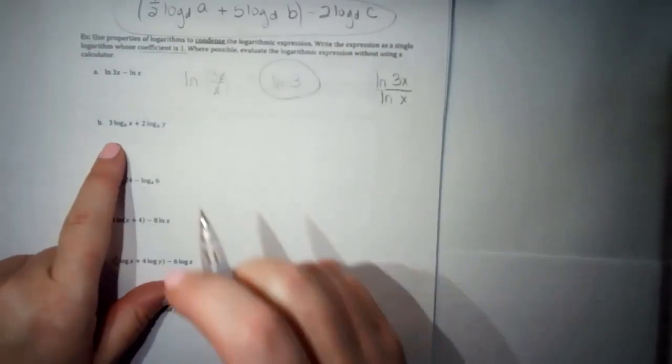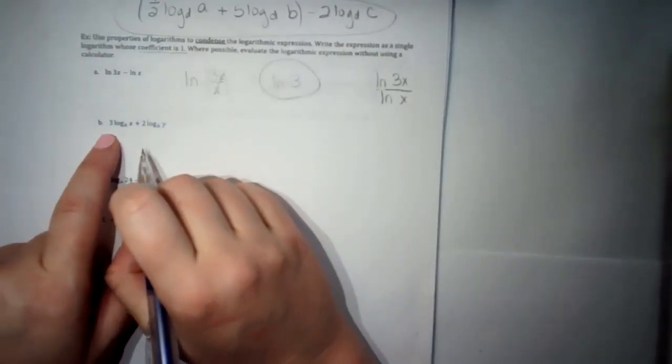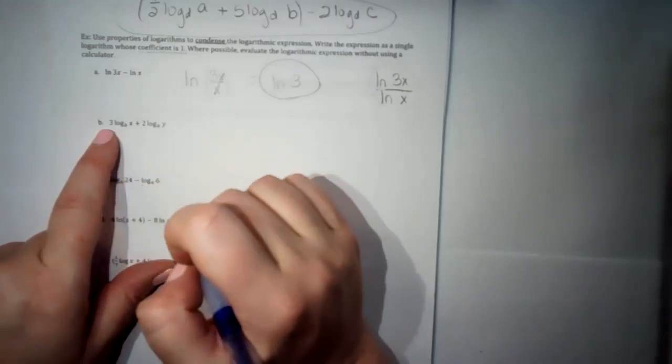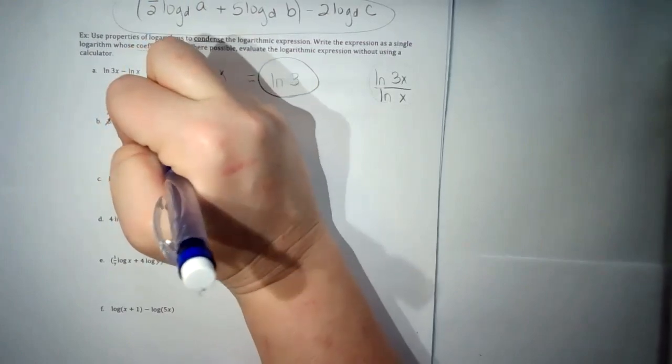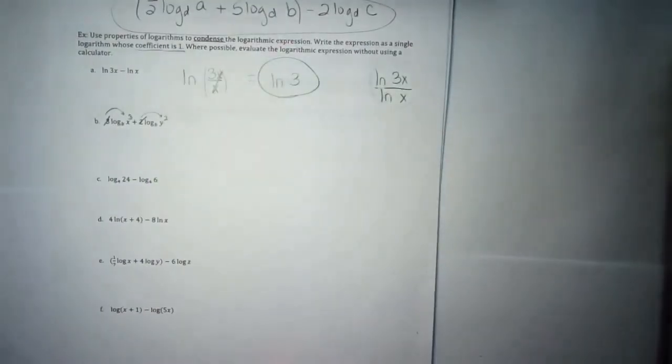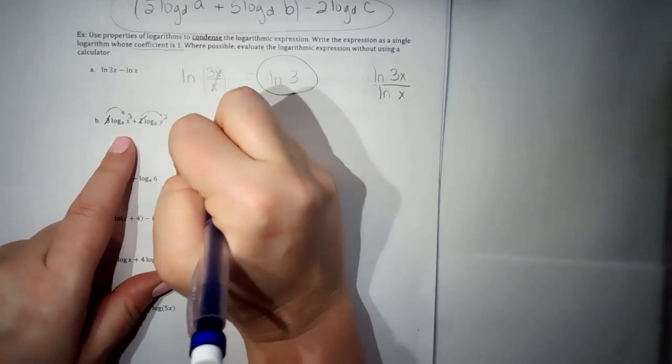Okay, first thing I notice here is I have coefficients. Let's just fix them right away. Where should this 3 go? On the x. So I'm going to move it over and give x an exponent of 3. Okay, and then I see a coefficient of 2. I'm going to move it over, give the y an exponent of 2. Okay, now I'm ready. I'm going to combine these 2 log base b's into 1 log base b.